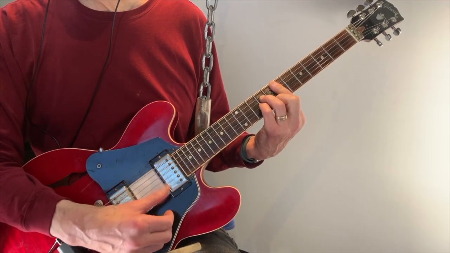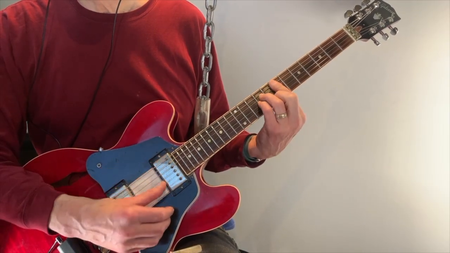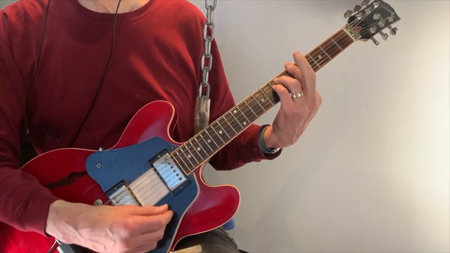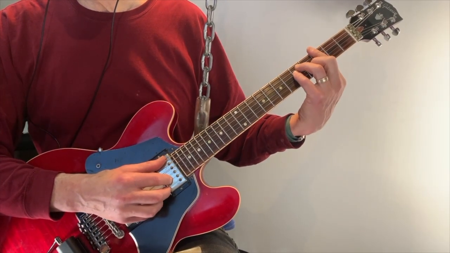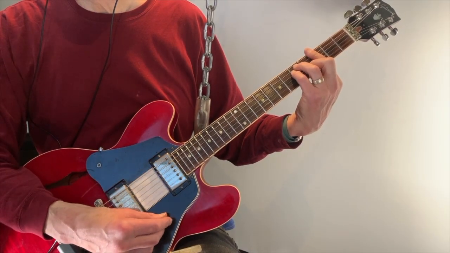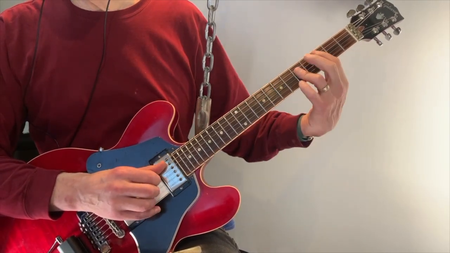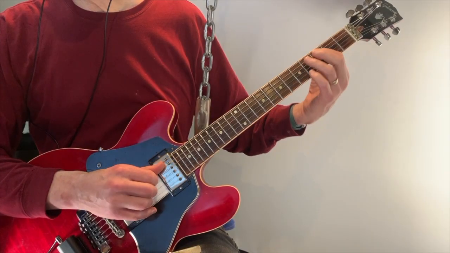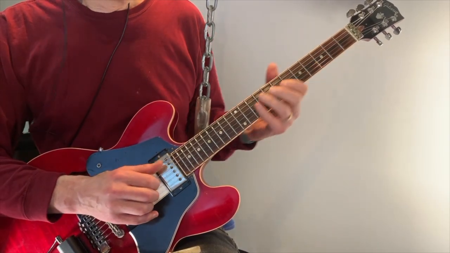2 minor chords, 5th string root and 6th string root, and 2 major chords, 5th string root and 6th string root. This set has the 1 chord, when we get to it, with a 5th string root.